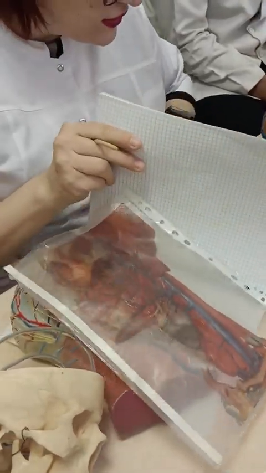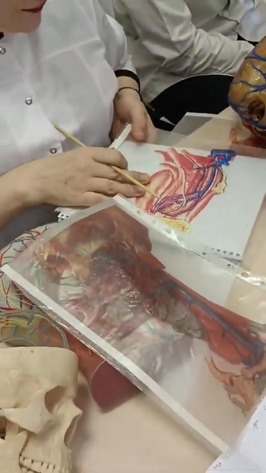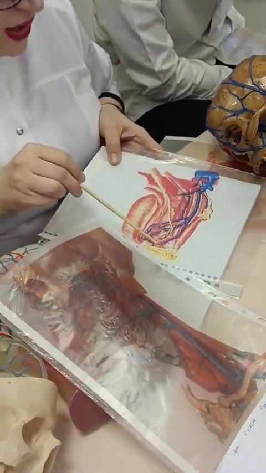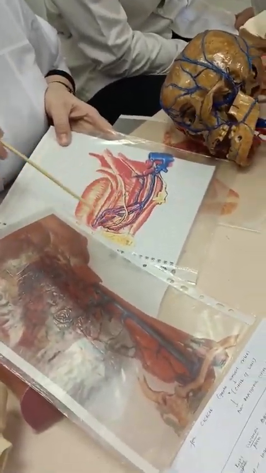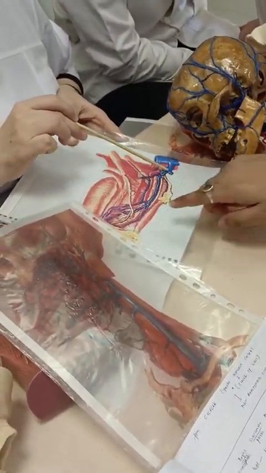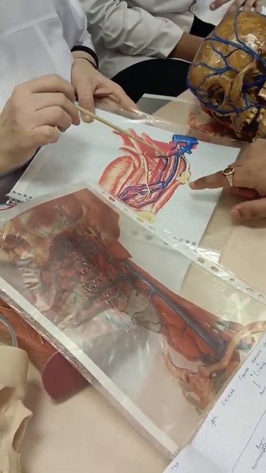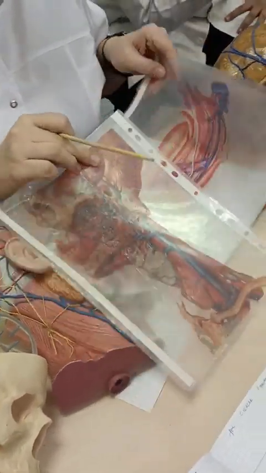Lingual vein. Three lingual veins: the sublingual, the deep lingual, and the dorsal lingual.